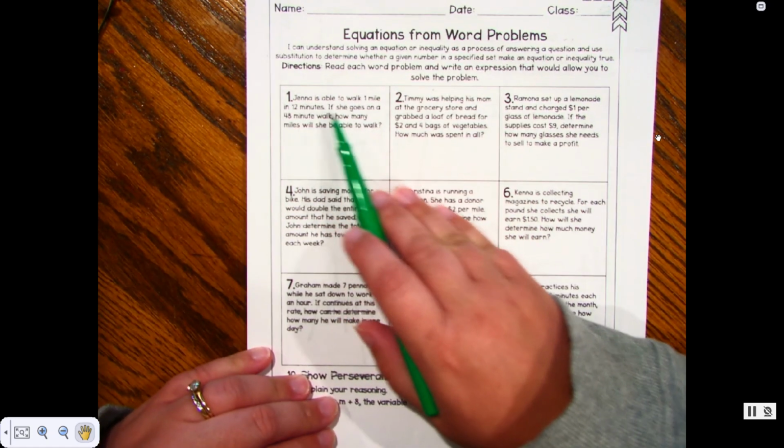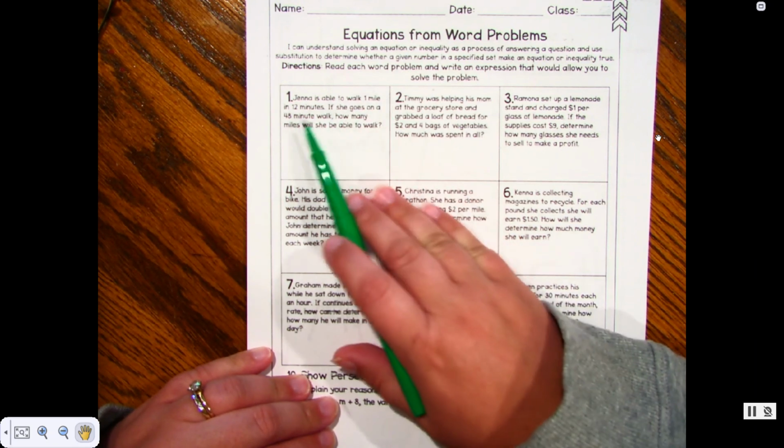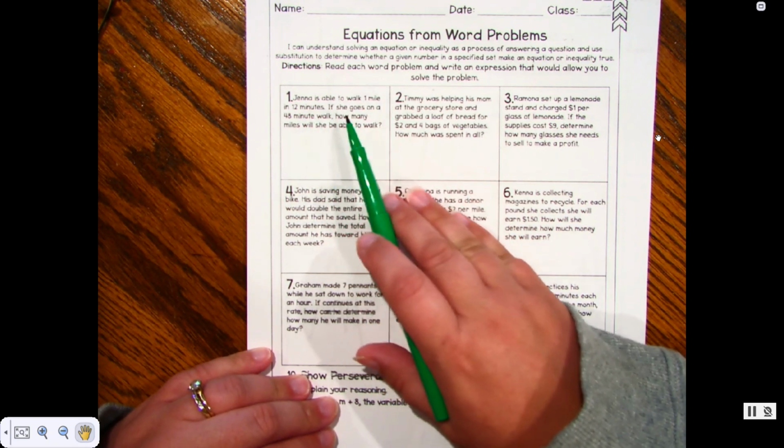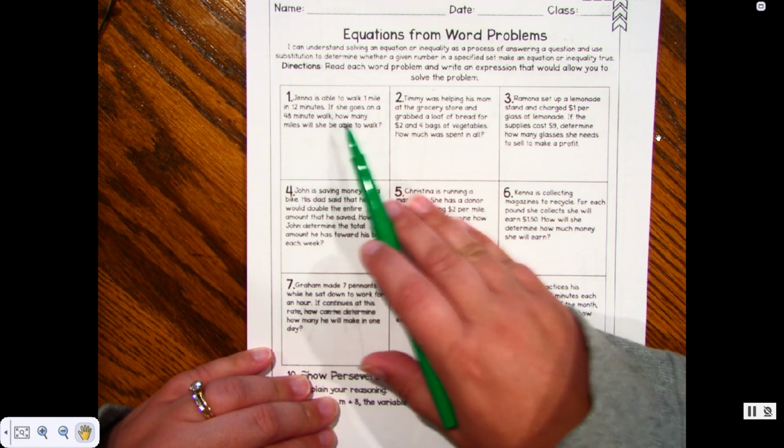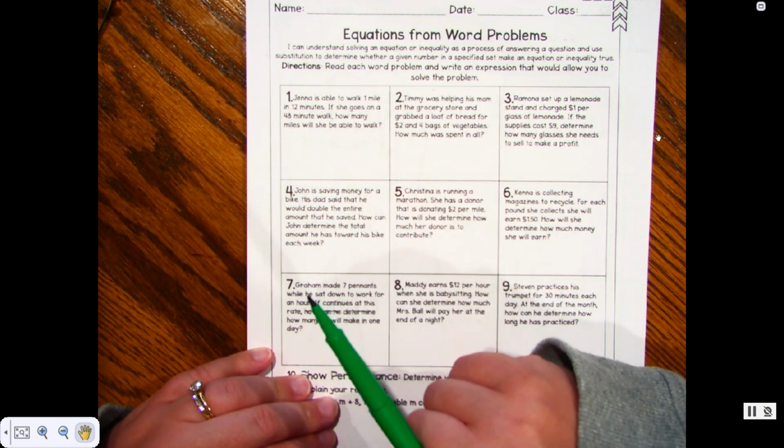And last page, writing equations from word problems. This is where we do have an equal sign. All right. So let's look at number 1. Jenna is able to walk 1 mile in 12 minutes. If she goes on a 48-minute walk, how many miles will she be able to walk?